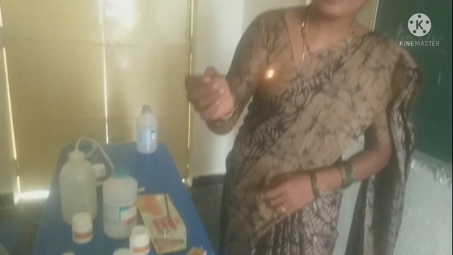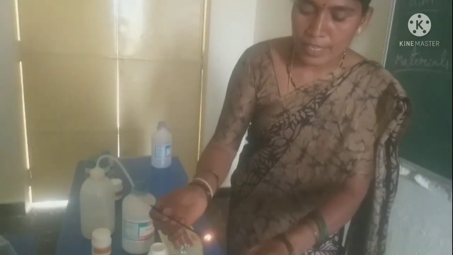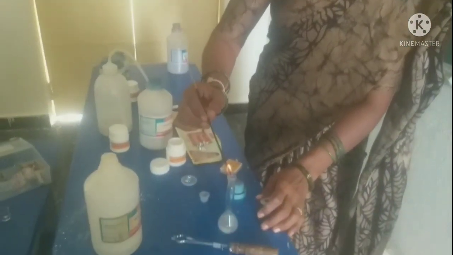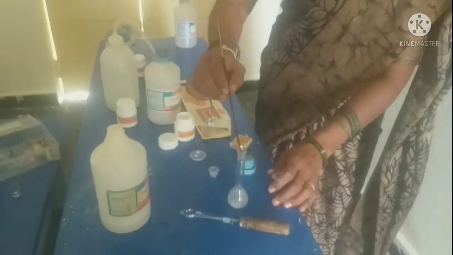Bring the burning incense stick near the neck of the conical flask.